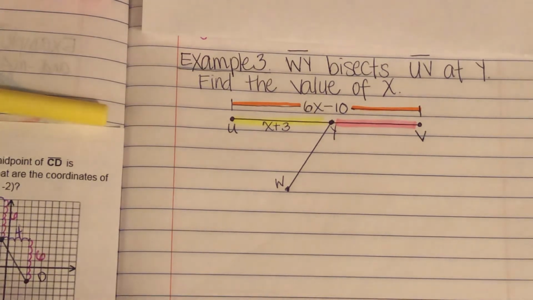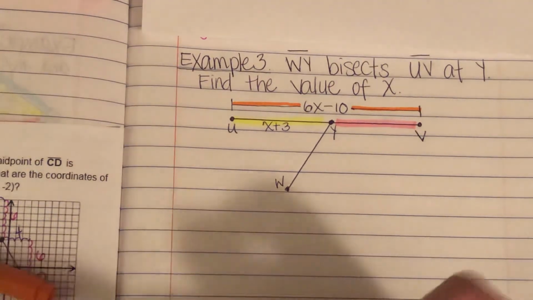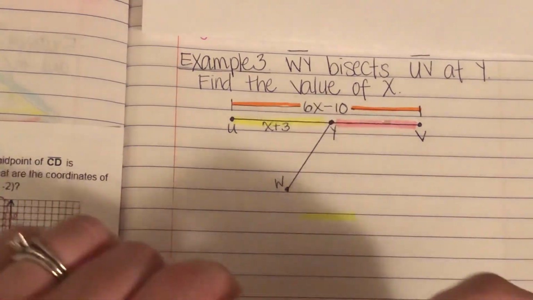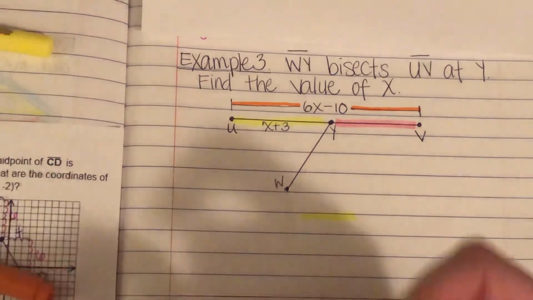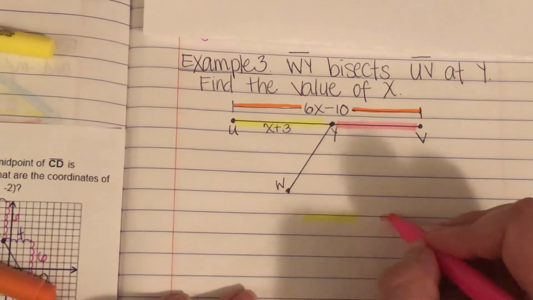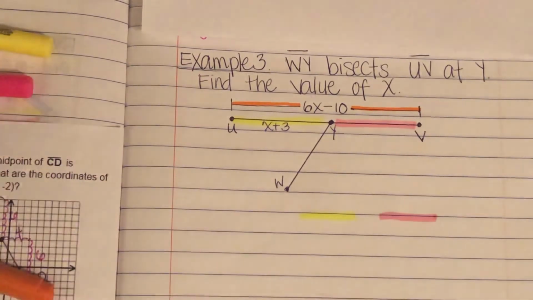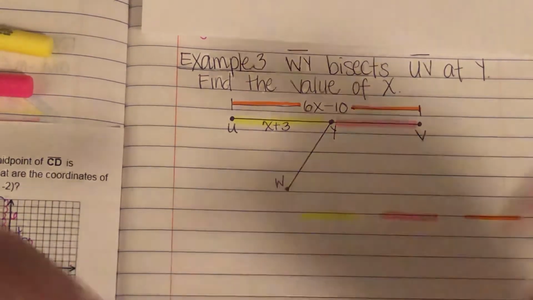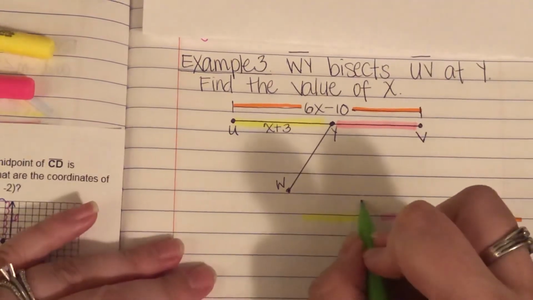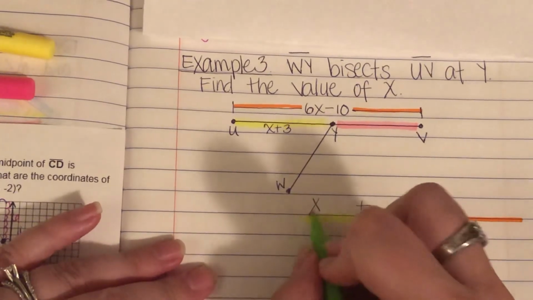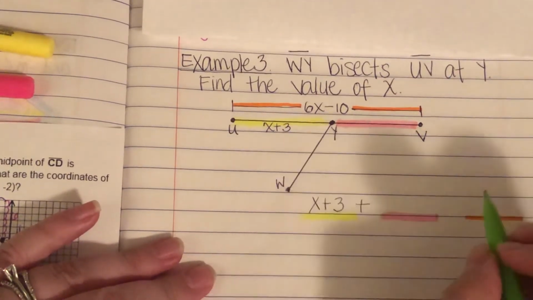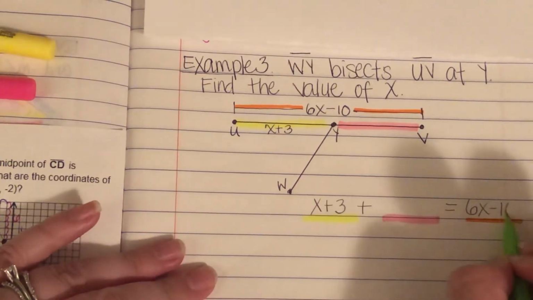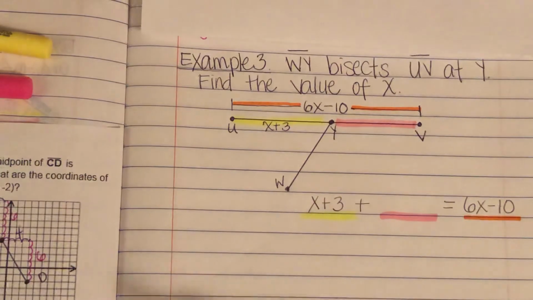If I go ahead and set up the segment addition postulate, I'm a little worried because there's no pink. I don't see any pink on my picture. I'm going to go ahead and set it up because that's the only thing I can think of right now. And while I'm setting this up, I'm rereading my problem. Did I miss something? Well, yes, I did.